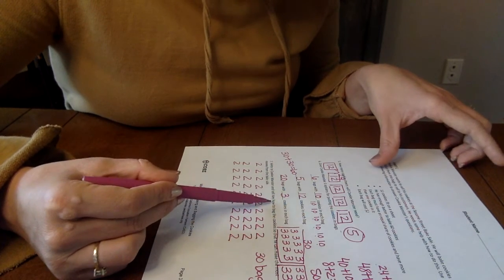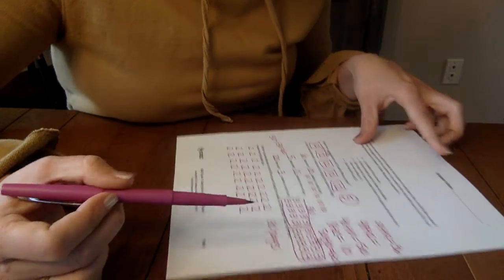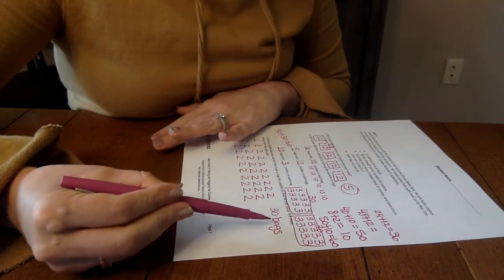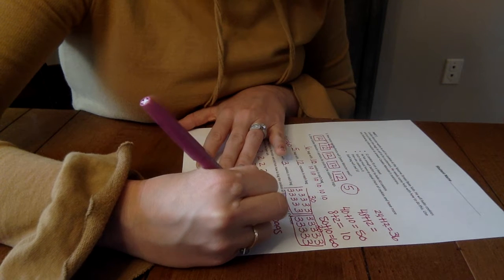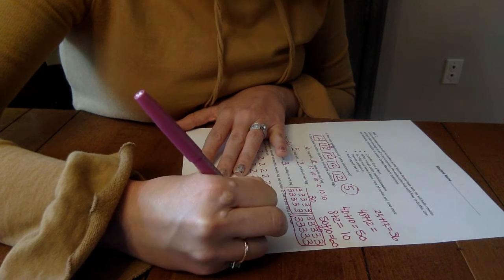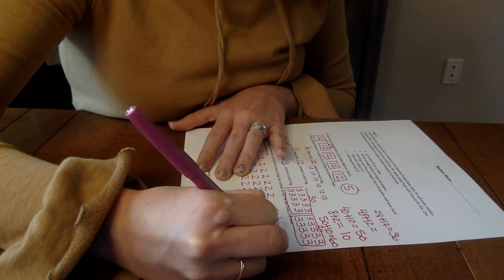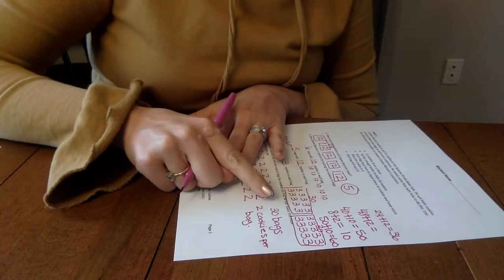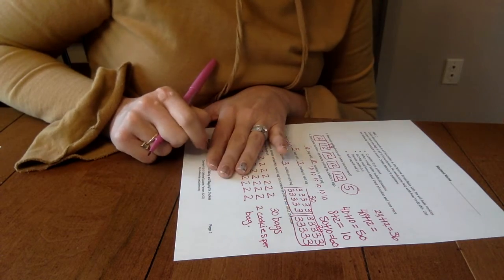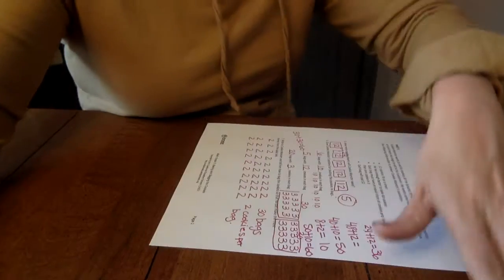Write to Cookie Monster and tell him how to bag the cookies. He wants to put 2 cookies per bag. And that will make his 30 bags. All right? So that's how you solve the math task from this week.